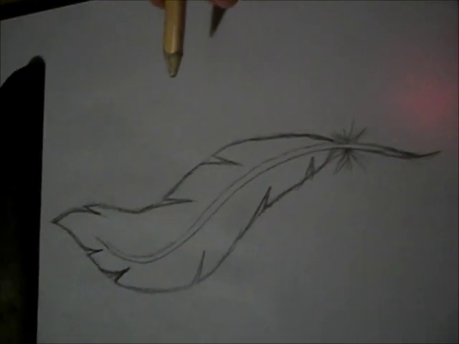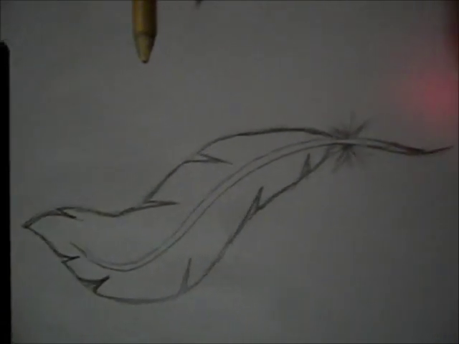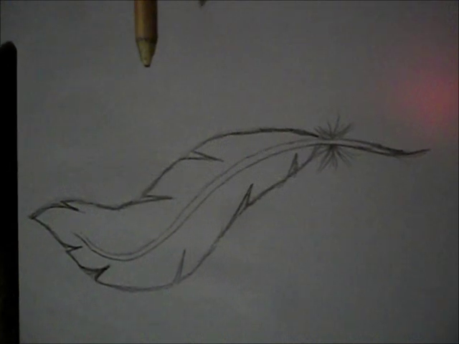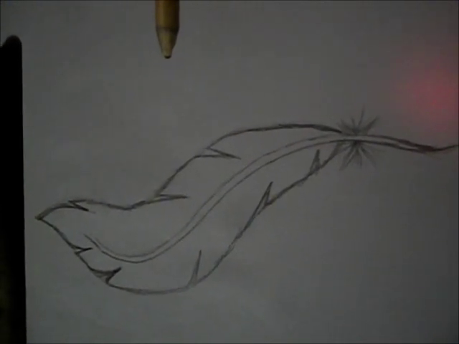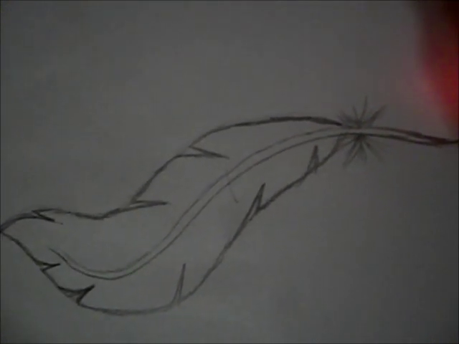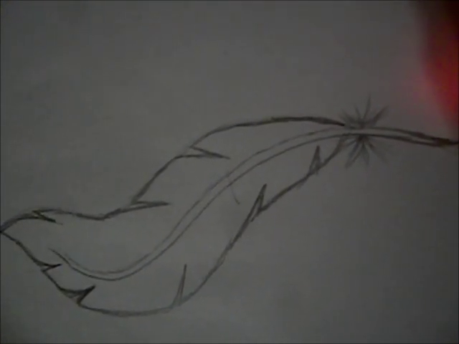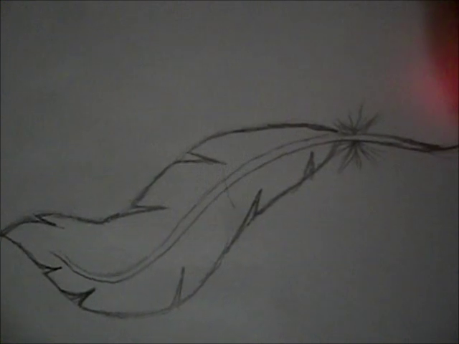Okay. That's your general basic outline of a feather. I'm going to go ahead and do a time lapse and get some of it done. And then I'll probably stop at this point right there. And then I will show you more on how to shade it. Okay? Stay tuned.